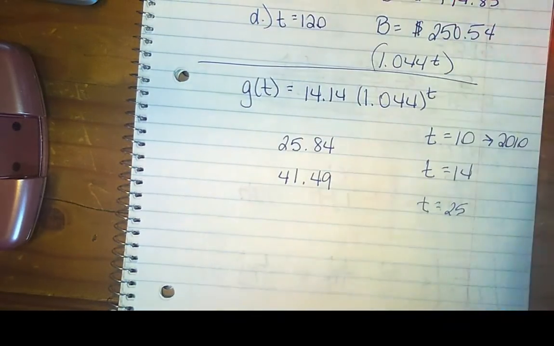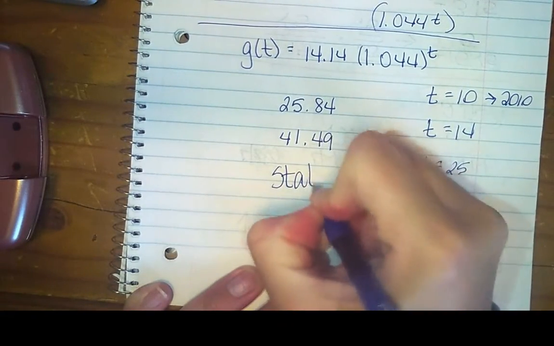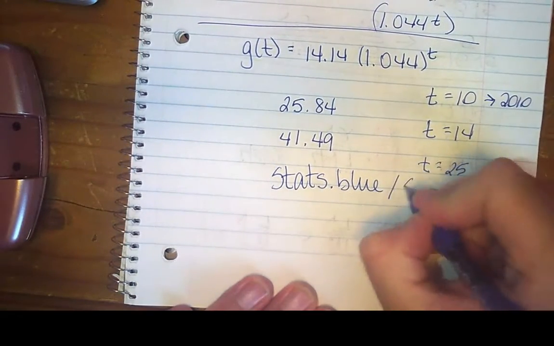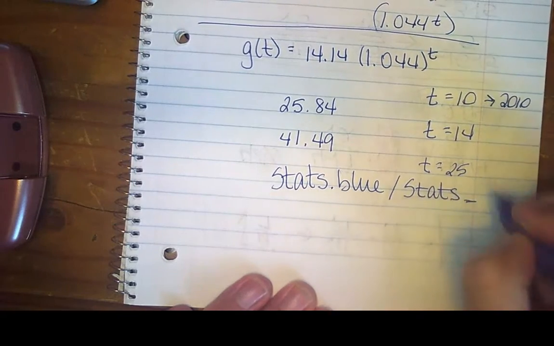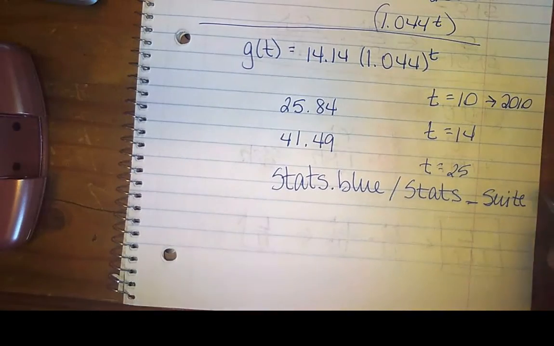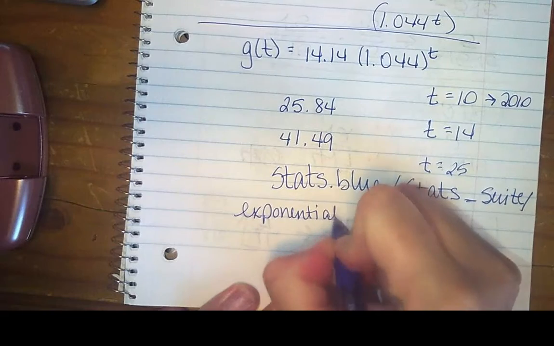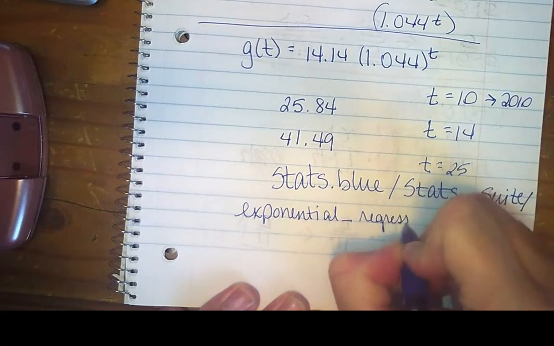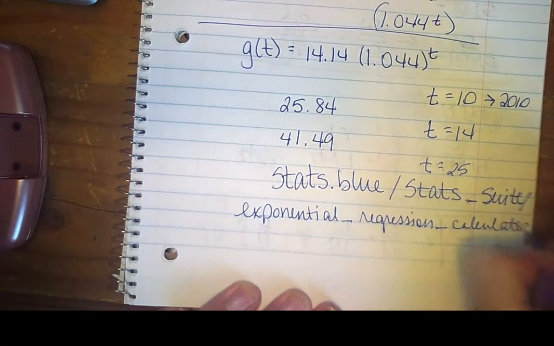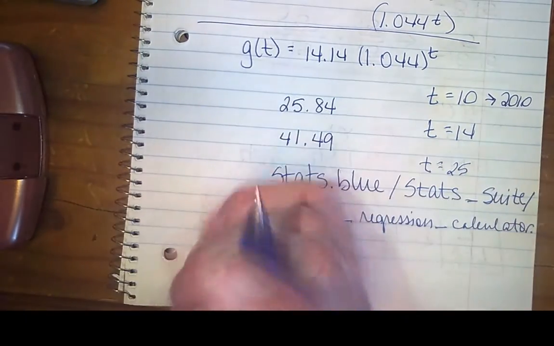You want to go to stats.blue. Okay. Go to stats.blue. And then you're going to do /stats_suite, and then /exponential_regression_calculator.html. Okay, when you go there, you're going to see this exponential regression thing.